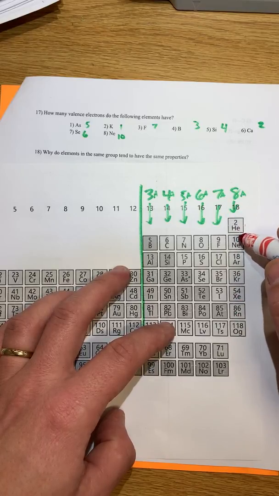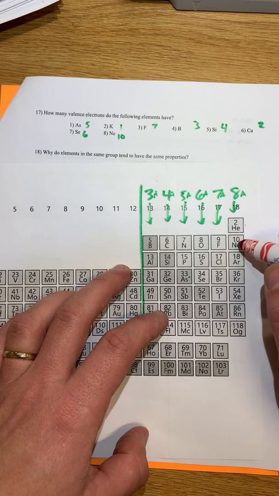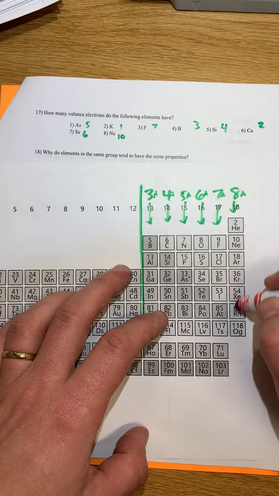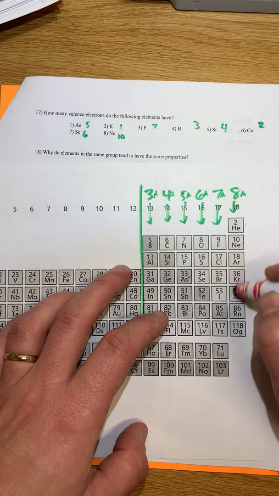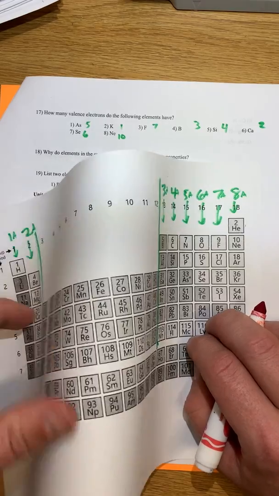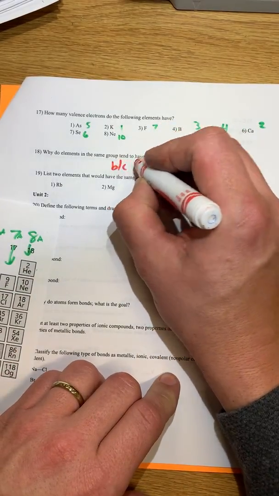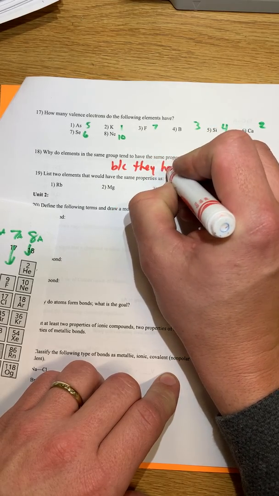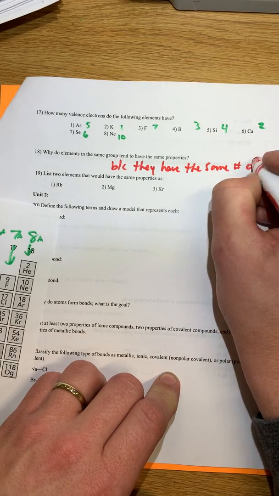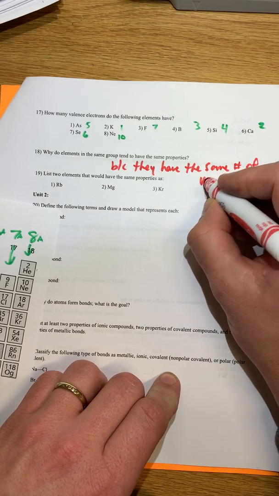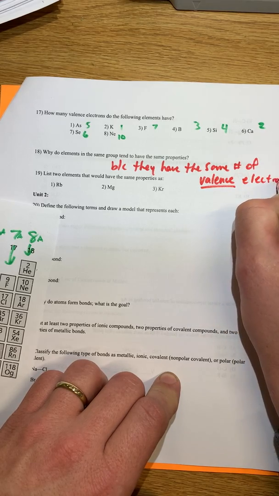They have 8 valence electrons, except for helium, which has 2. Everything else has 8, so these are all very stable, very non-reactive, and they're all also gases for that reason. So same group, same properties. It's because they have the same number of valence, not just any electrons, but valence electrons. Okay.